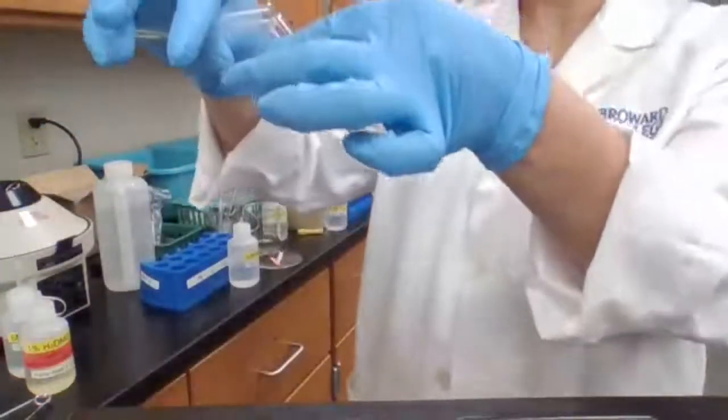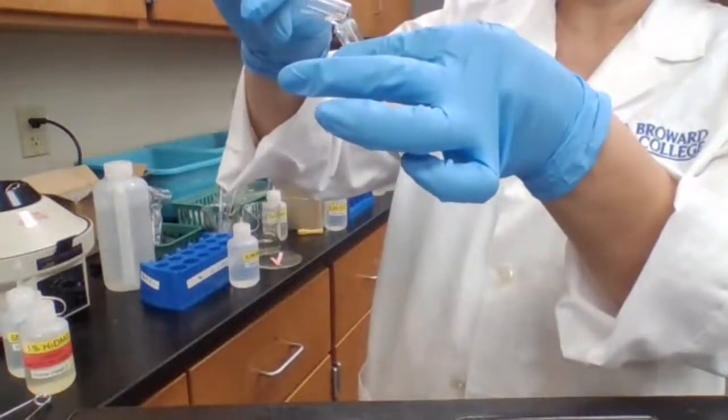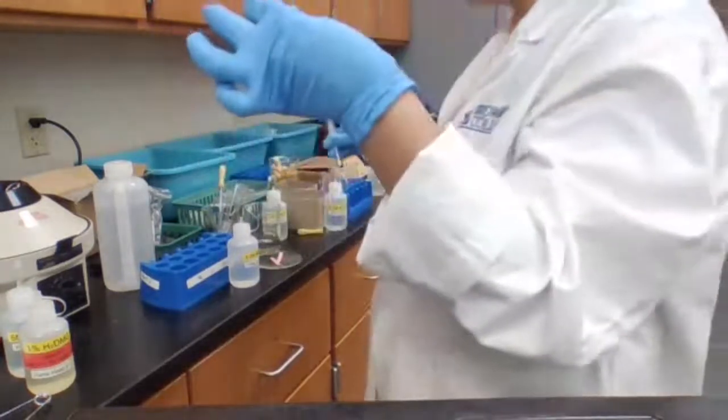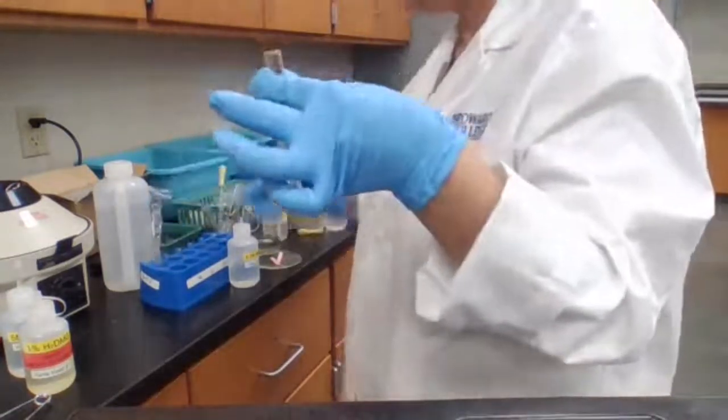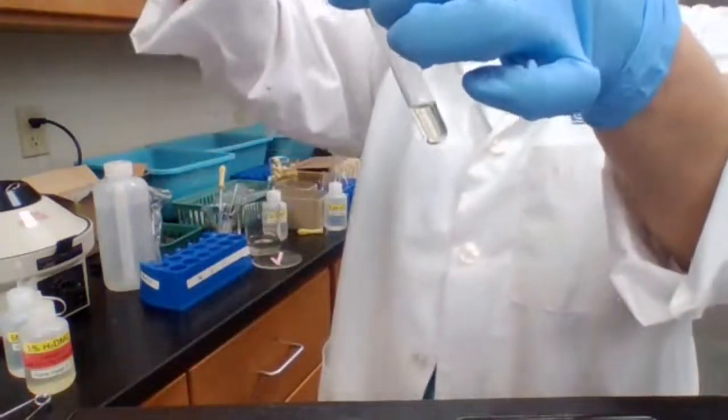I feel better. And it's more fair to you because if the precipitate forms, at least you know if it's new precipitate forming or if it's there from before. So we have a clear solution now. We are adding barium chloride.